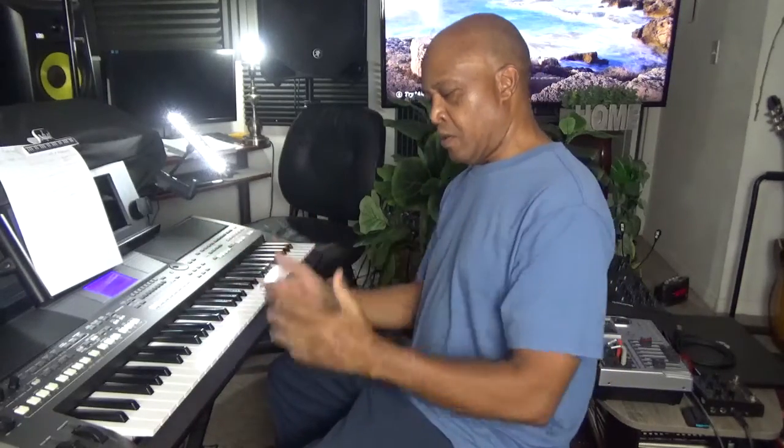Now, the question that you need to answer: what are the available tensions when you play just a triad, a major triad or a minor triad? In this case, C major triad.